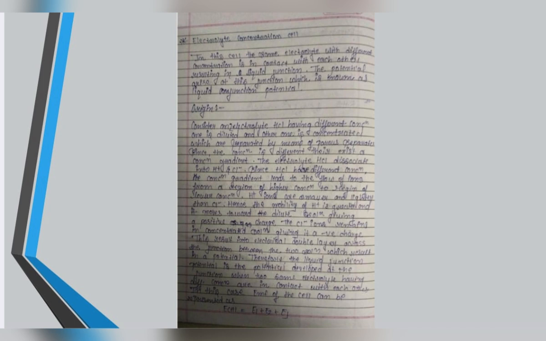On the other side there is going to be a negative charge because of the Cl minus, and this results in an electrical double layer. One layer of positive charge and the other layer of negative charge, which is going to be at the junction between the two solutions, and which results in a potential. Therefore, the liquid junction potential is nothing but the potential developed at the different concentrations which are in contact with each other.